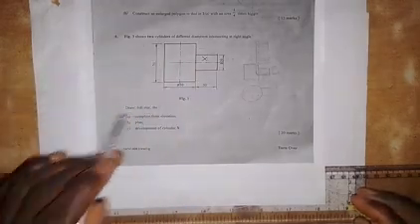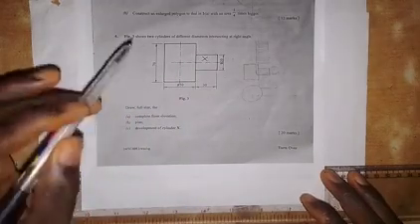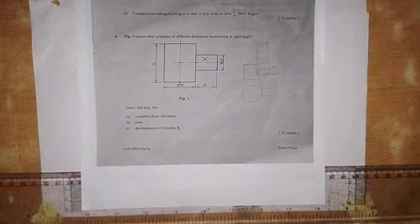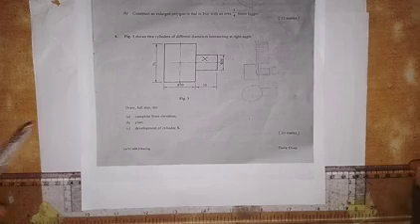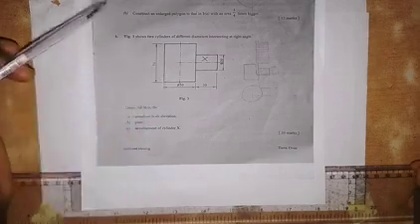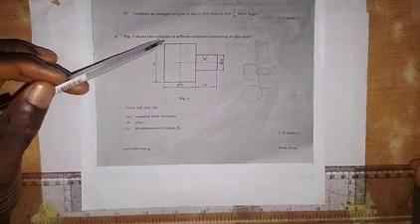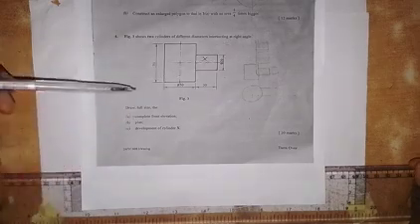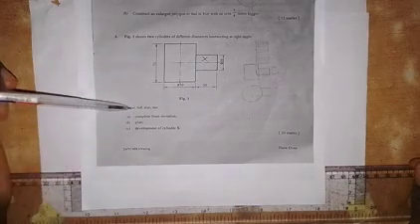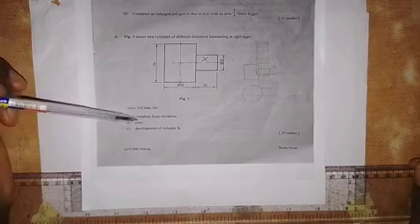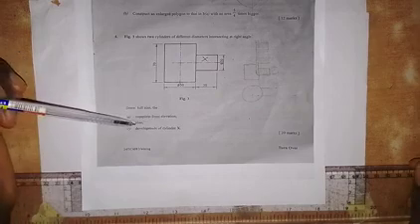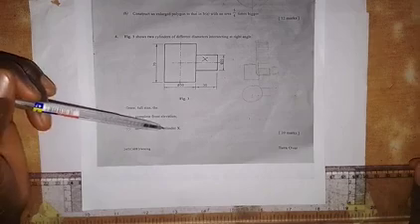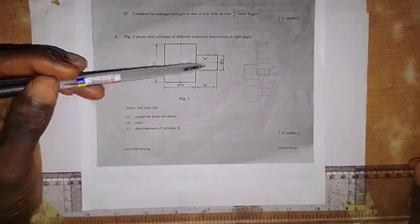This is the last question, question 4 for the Ghana WAEC question for this year 2024. Figure 3 shows two cylinders of different diameters intersecting at right angle, and this is the diagram. We're asked to draw full size the complete front elevation, plan, and then development of cylinder X, which is this one.